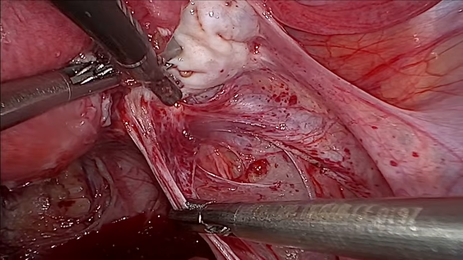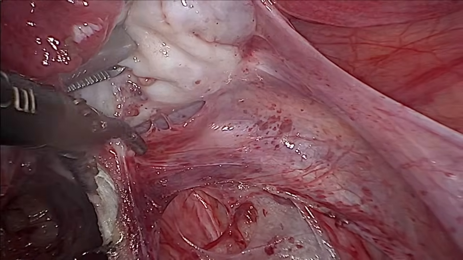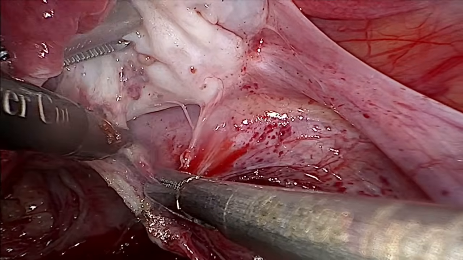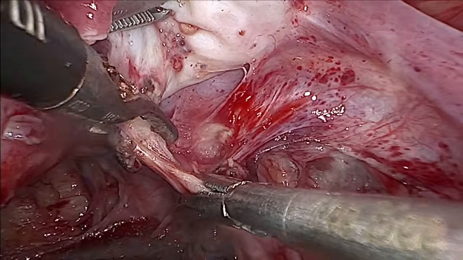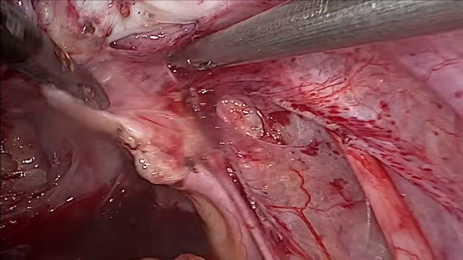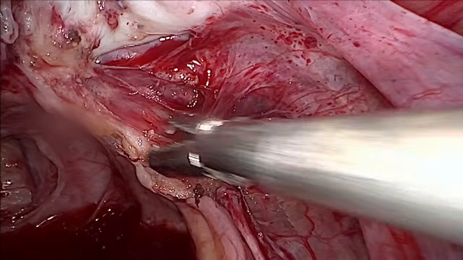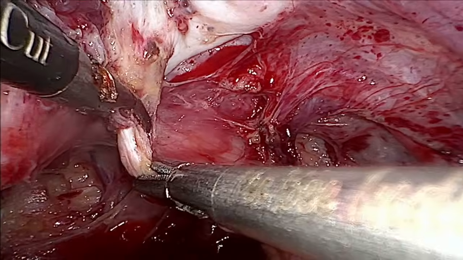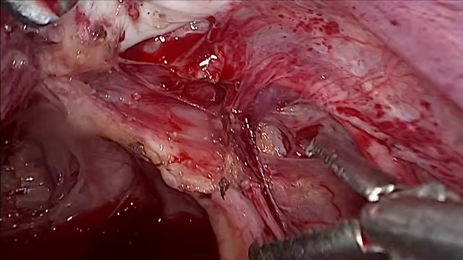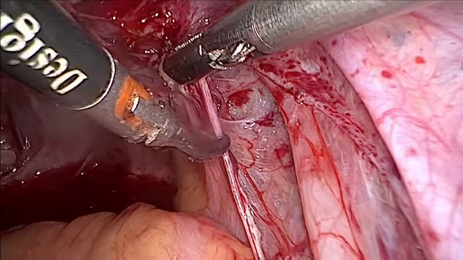Yes, okay. Now we can very well see. Yeah. Now this is a nice traction. Okay. I have released this adhesion from here. Okay, this one. Yeah, and now I can come back a bit. Okay, yeah, and we can just try to remove this peritoneum off.